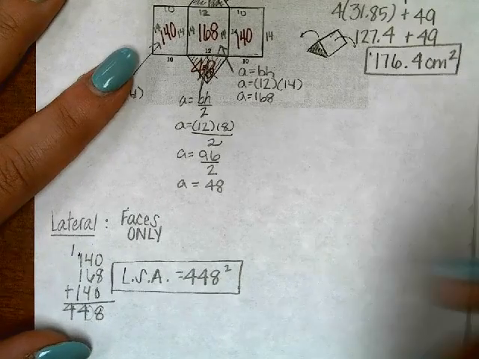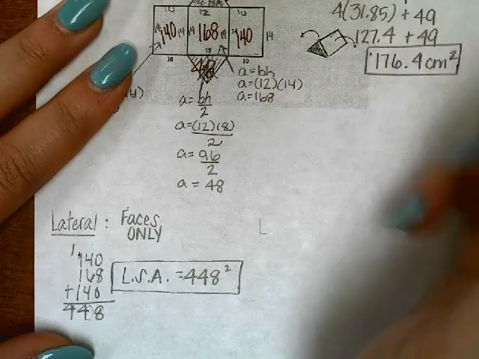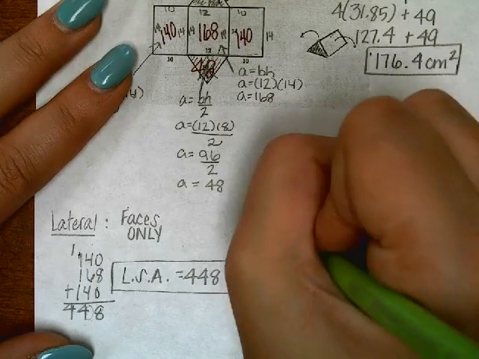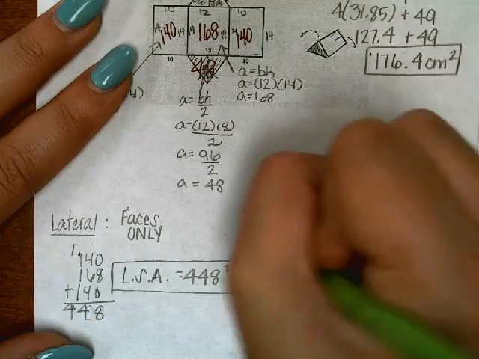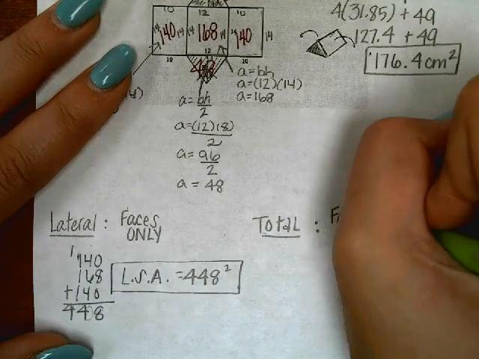We also need to find our total, which is faces and bases.